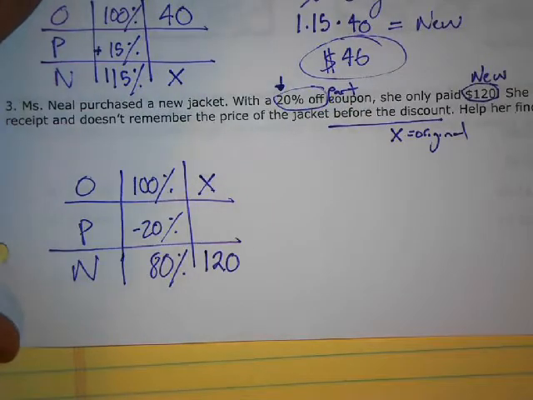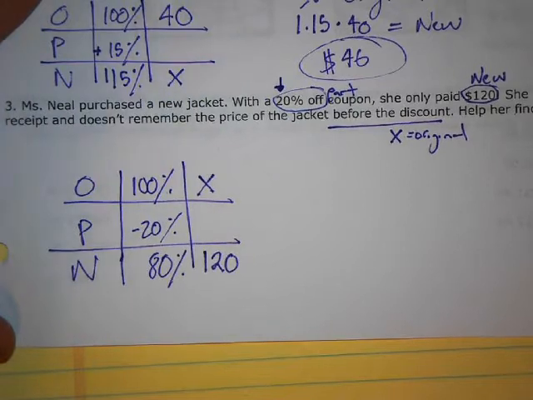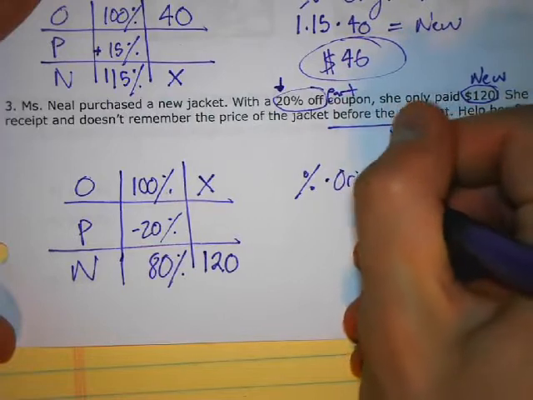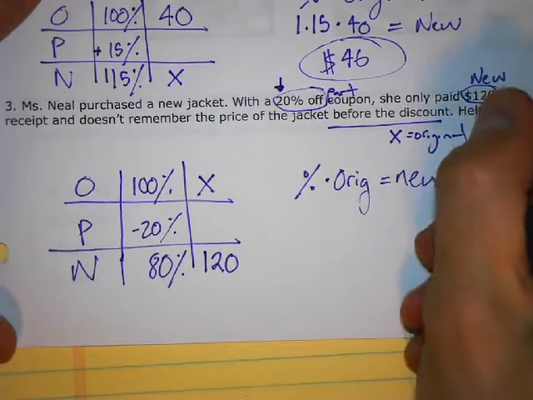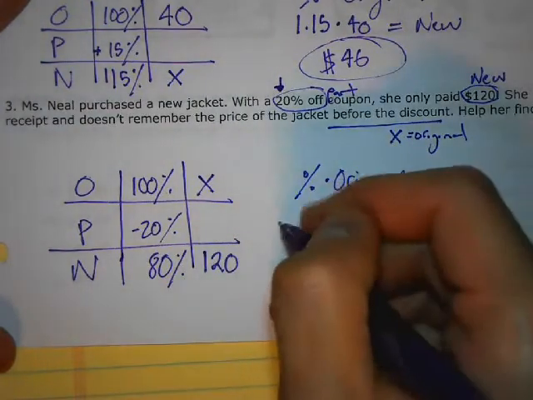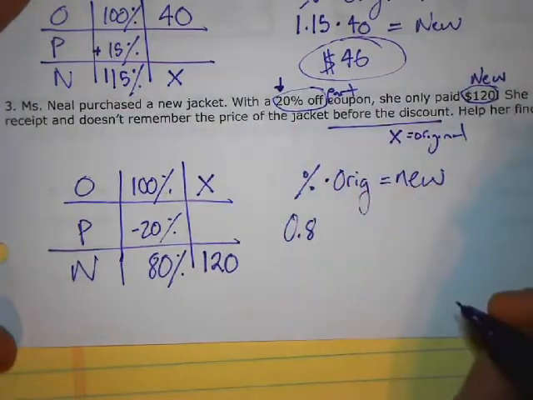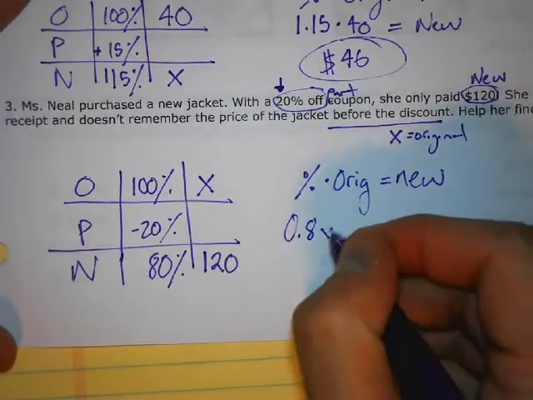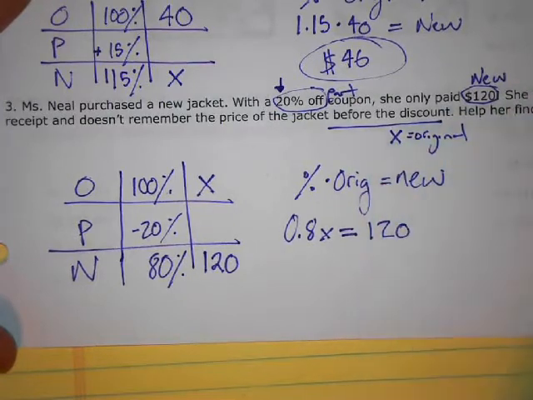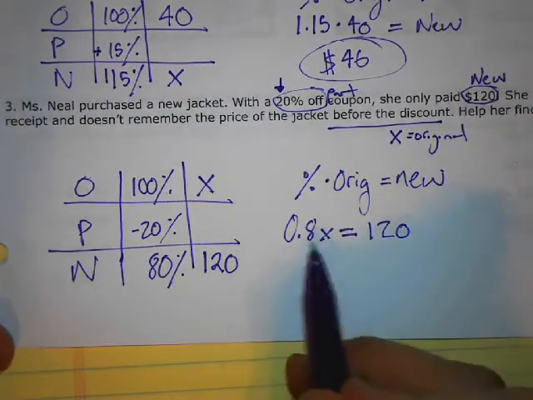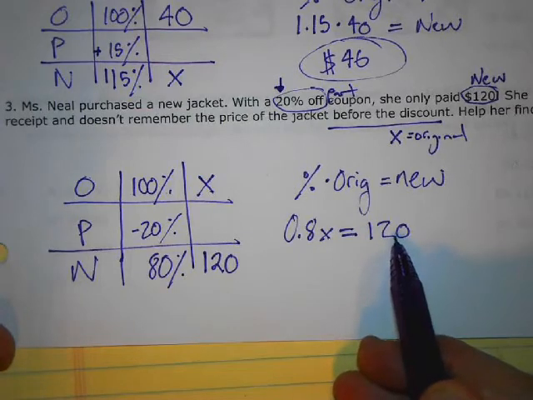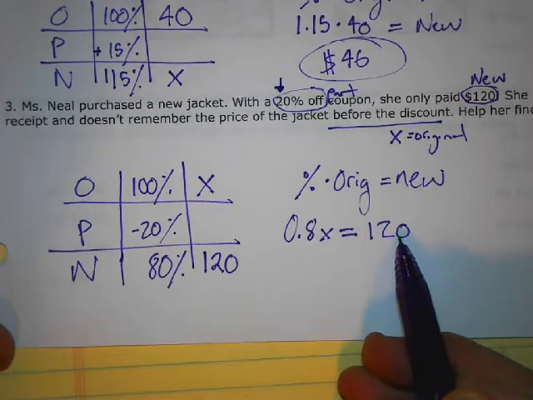Now you might see what to do, but if you don't, let's go back to percent times the original is equal to the new, and plug in what we know. The percent is 80, so that's 0.8. The original is X. We don't know that. And that is all equal to 120. What this is saying is 80% of some number is 120, and we want to figure out that number.